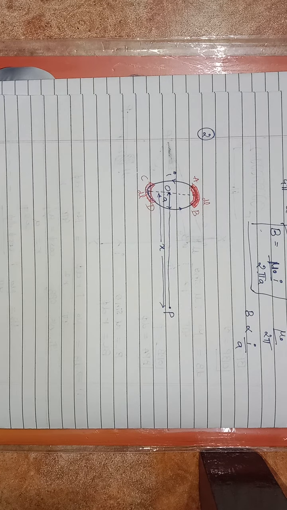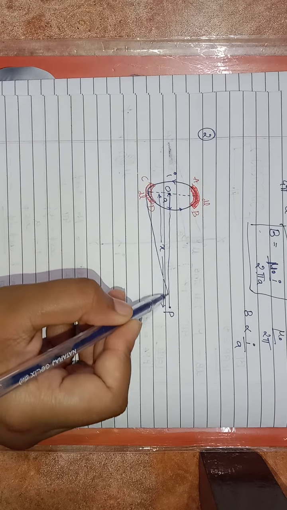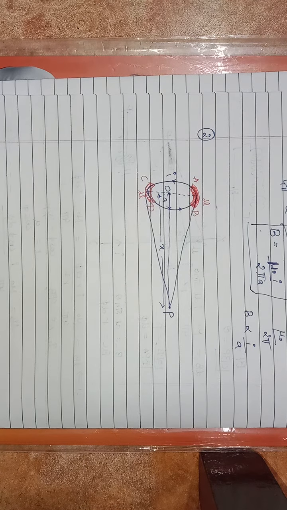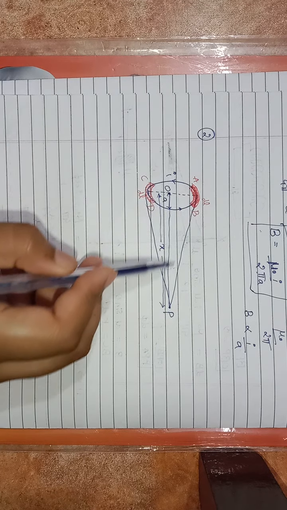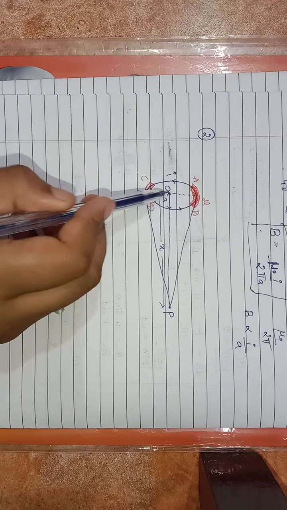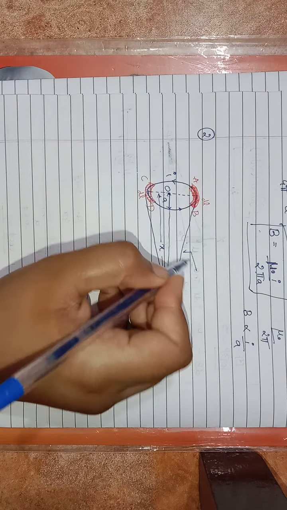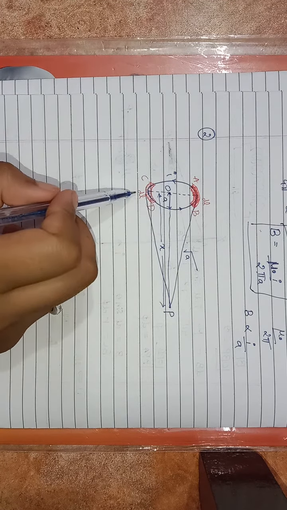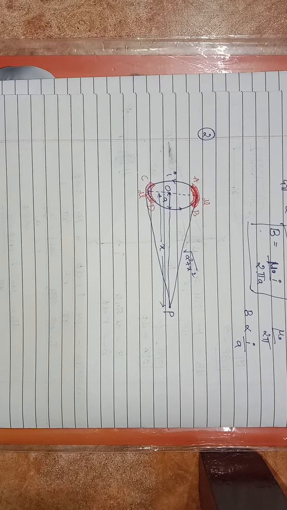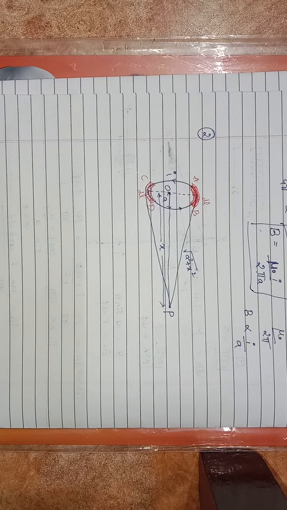Now let's join the points from CD with one line to P, and from AB with one line to P. What is this distance? Because this is x, this is A, the radius of the circle, and this is x. So can you write this distance from AB to P or CD to P as root of a square plus x square? Yes, it is right. Understood. So this much is the diagrammatic representation.